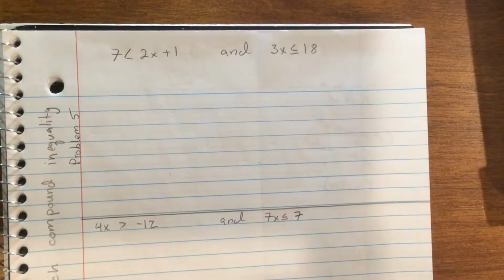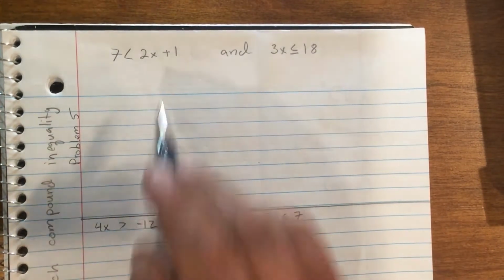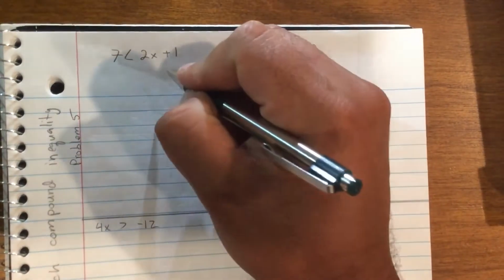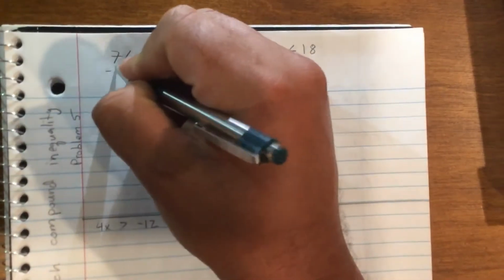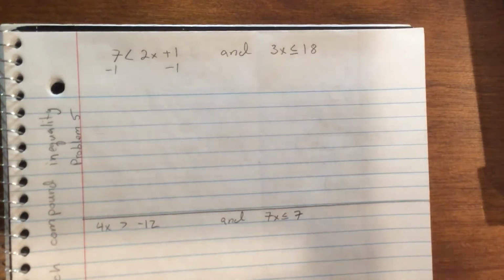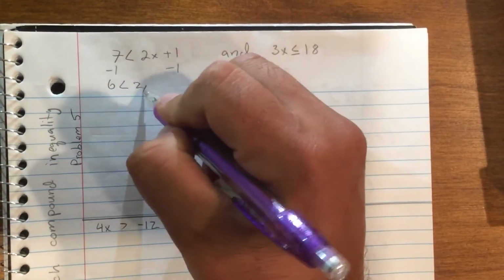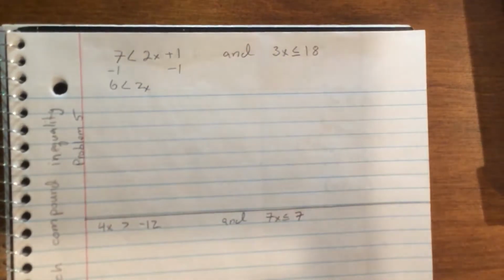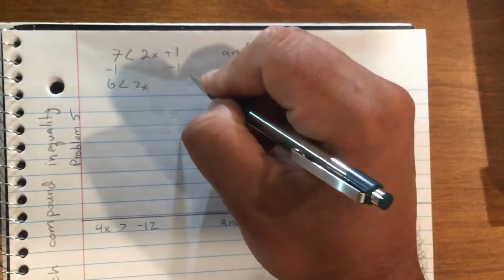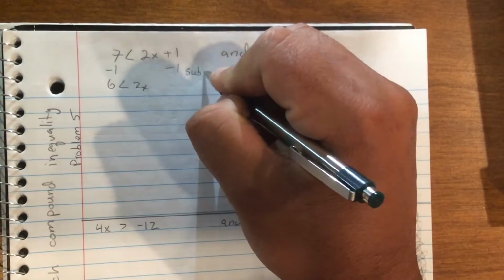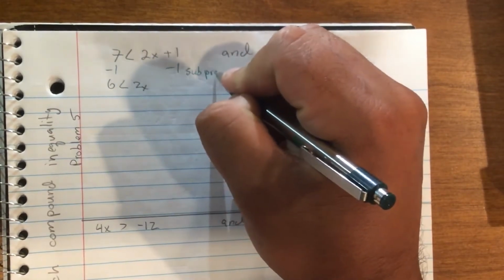All right, so we're going to go ahead and get this started. So we have our first one here. We're going to subtract 1 on both sides. And we have 6 is less than 2x, and this sums to 0. This is our subtraction property. I'm just going to abbreviate for this one.